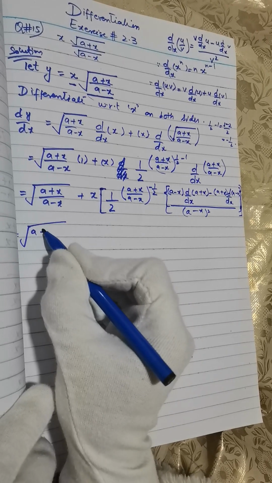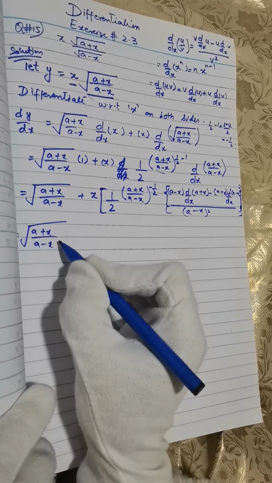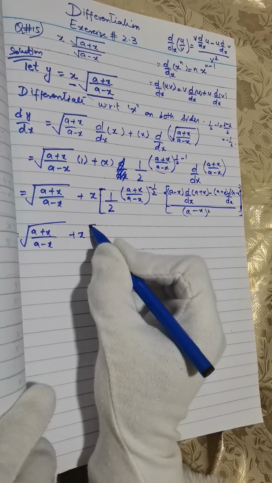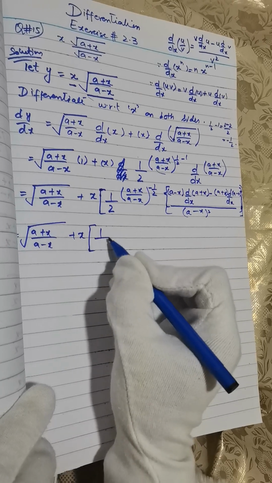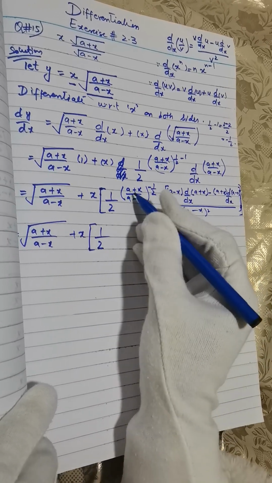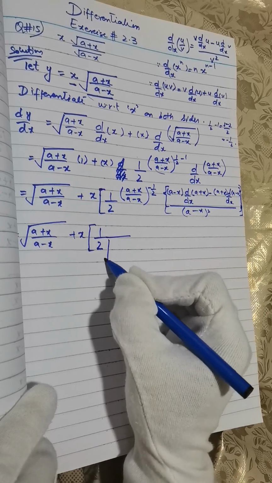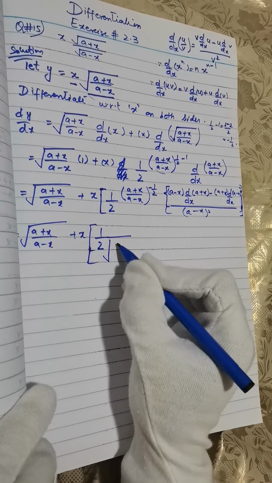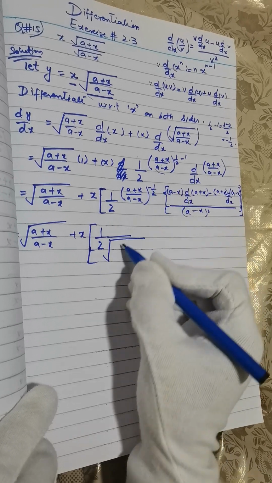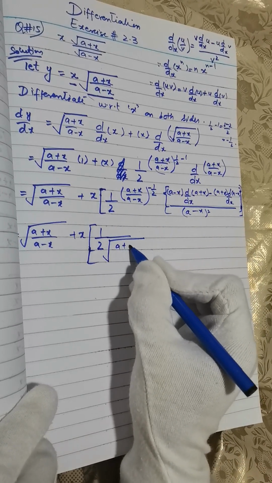Now under root a plus x divided by a minus x plus x, 1 by 2. Now we take it in the denominator, minus 1 by 2 will become positive 1 by 2.